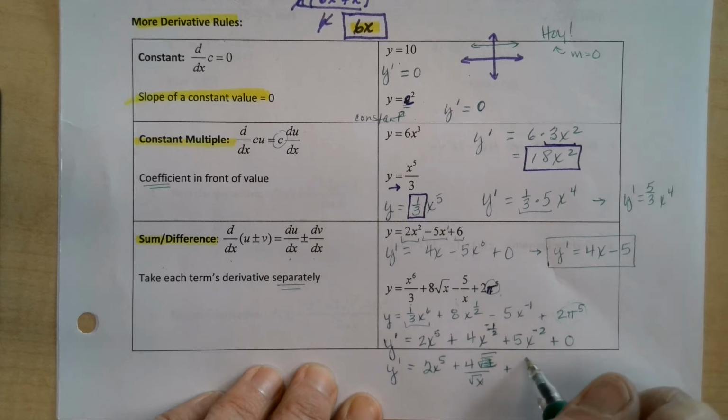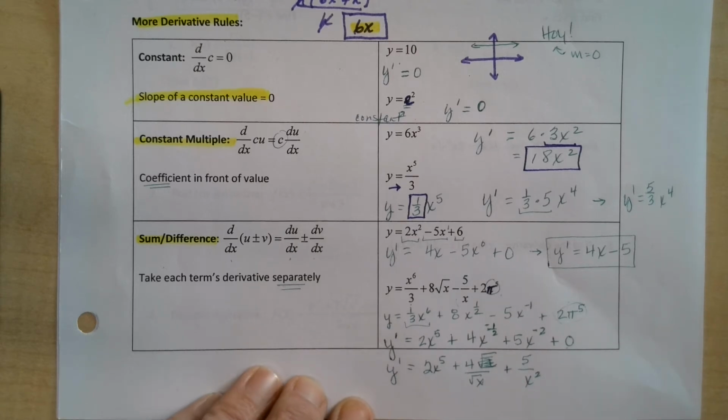And then this 5 stays in the numerator. My x squared drops, and my 0 goes away. So this is going to be my derivative value minus this mess here. Okay? All right, let's see what's in store for us on the other side.